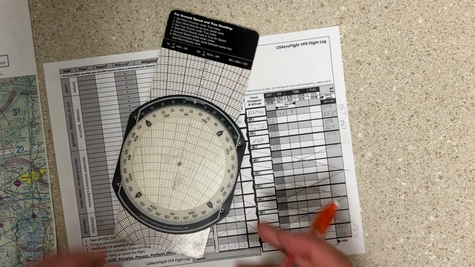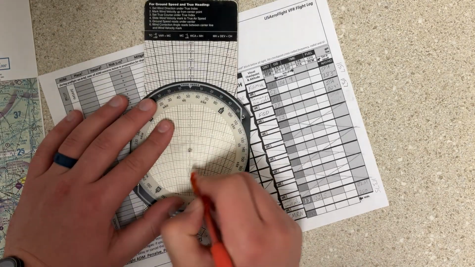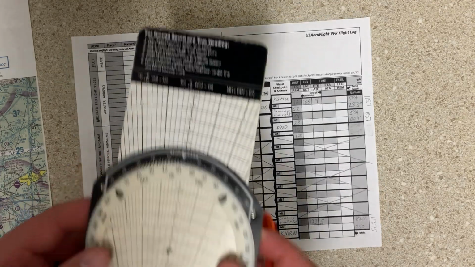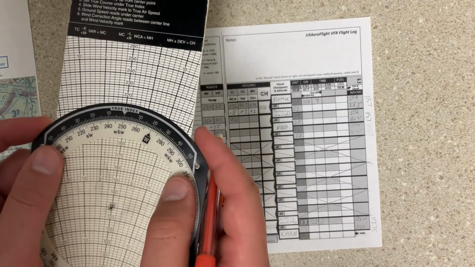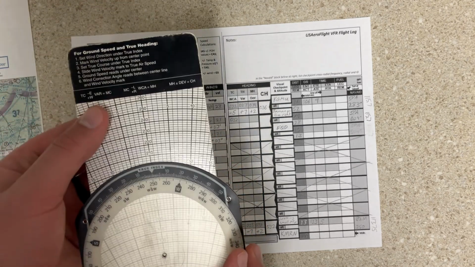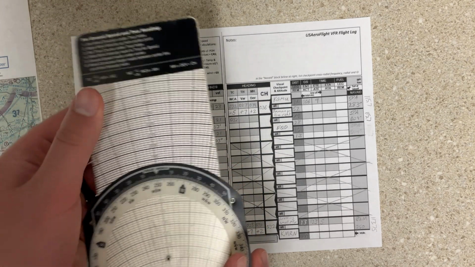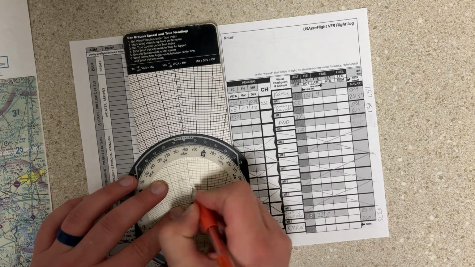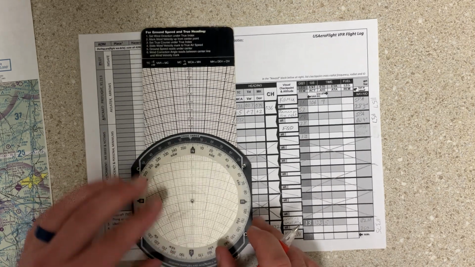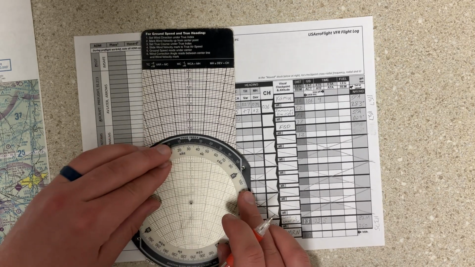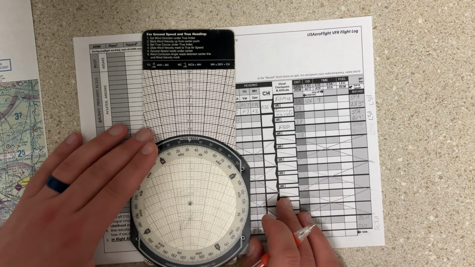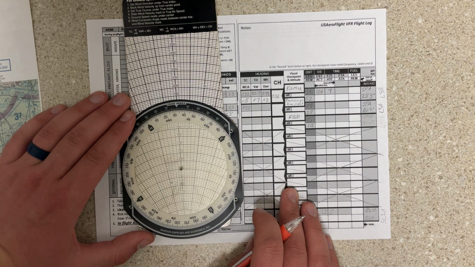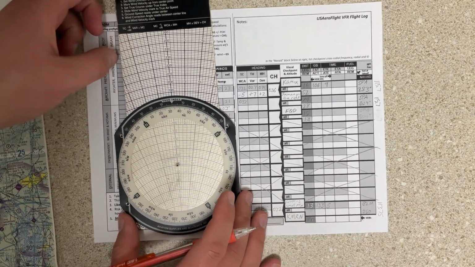So, back to this side of the E6B. We're going to start by setting the wind direction of 250 underneath the true index. Once we've done that, we're going to mark the wind velocity up from the center point. We said that was 21 knots. Then set the true course of 032 under the true index. Slide the wind velocity mark to the true airspeed of 110.